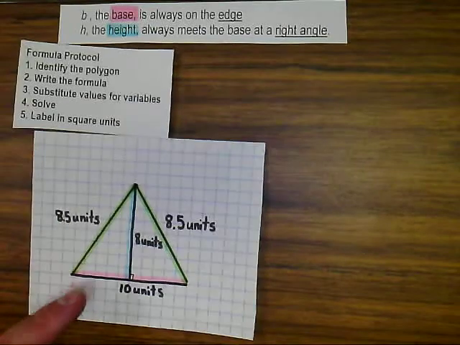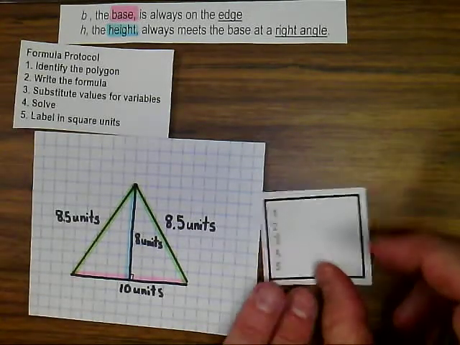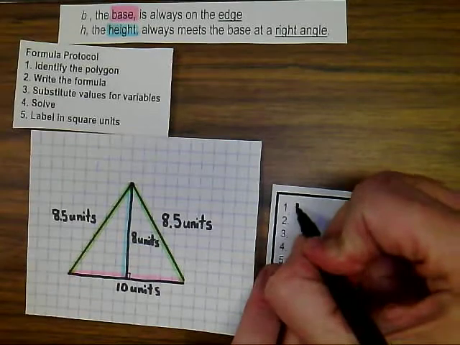So we now have a triangle. Now the triangle formula is different. The triangle formula uses a half as part of the formula, and that can be a little challenging for some of our students. So it's important to take this one step at a time. We clearly know that this is a triangle.